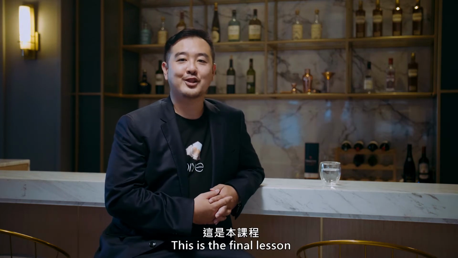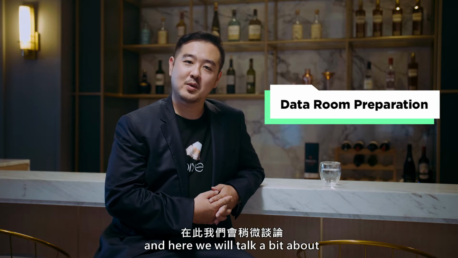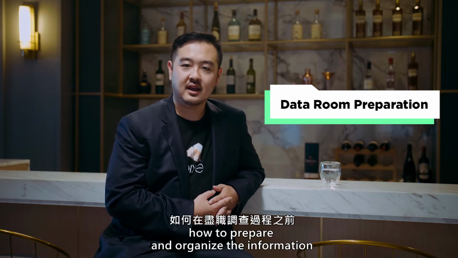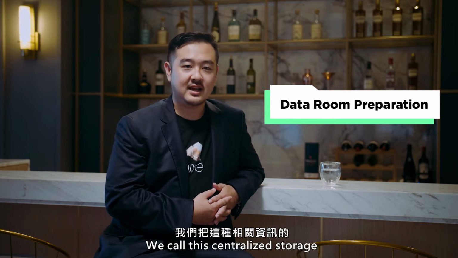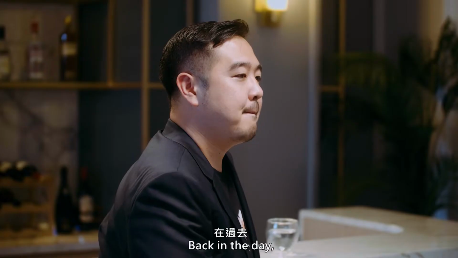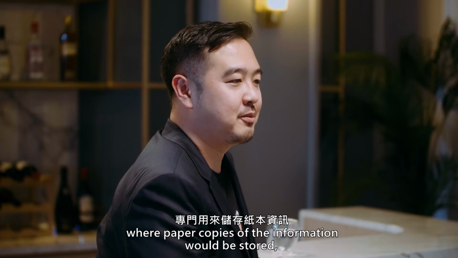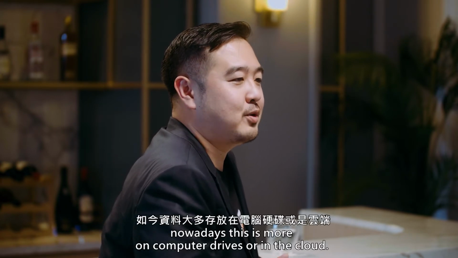This is the final lesson for the due diligence part of the course. And here we will talk a bit about how to prepare and organize the information in anticipation of this process. We call this centralized storage of relevant information, the data room. Back in the day, this used to be a physical room where paper copies of the information would be stored. Nowadays, this is more of a computer drive or in the cloud.